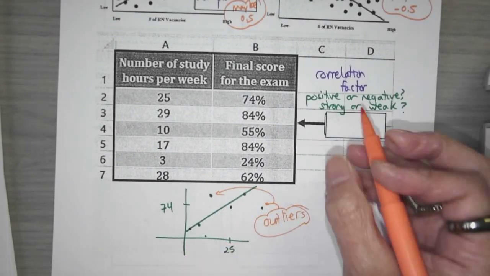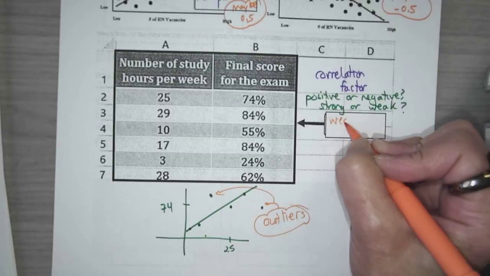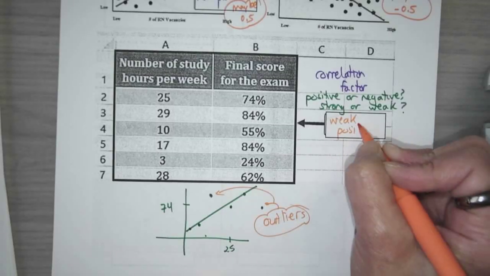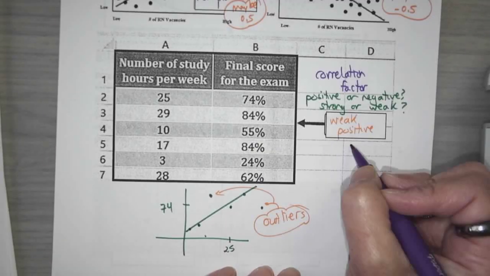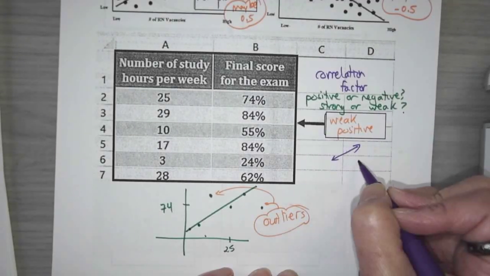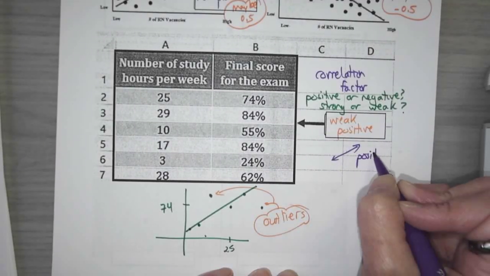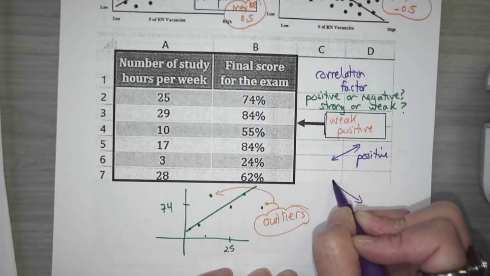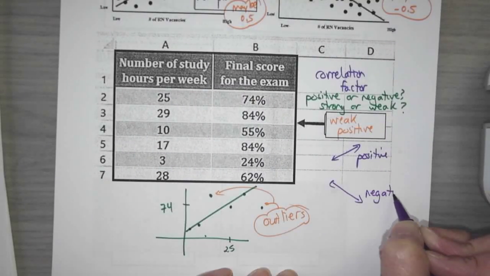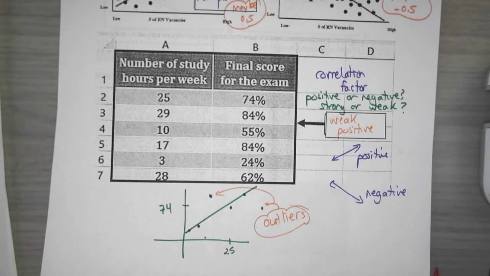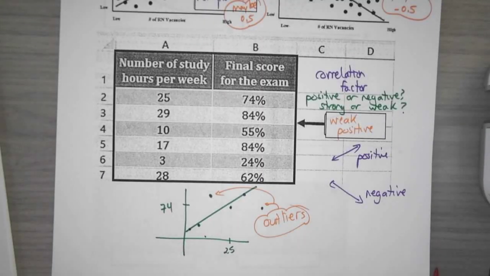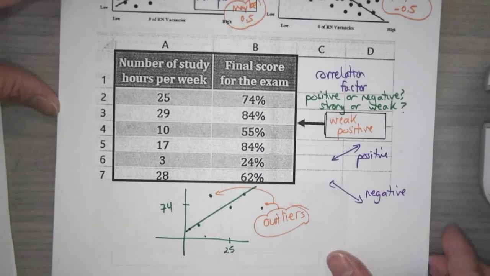Those are outliers, over here and over here. But other than that, this would be a weak but positive relationship. It's weak because it's not super tight, but it's positive because positive means it's heading up to the right. So positive, and this is negative, down to the right. So that is correlation factor.